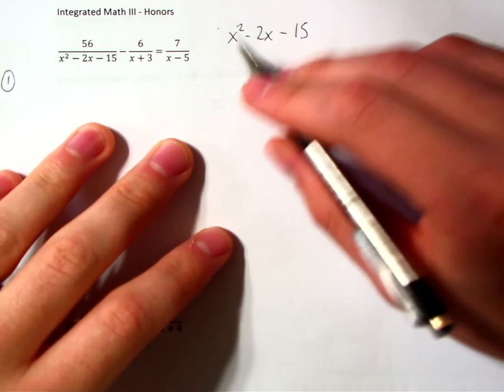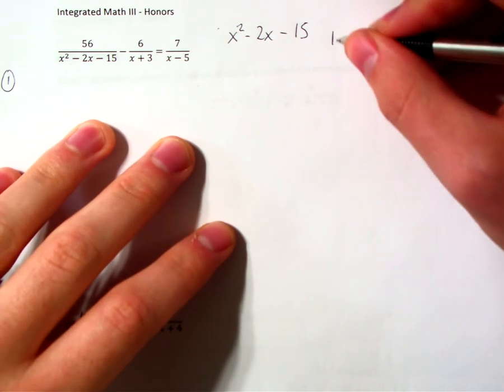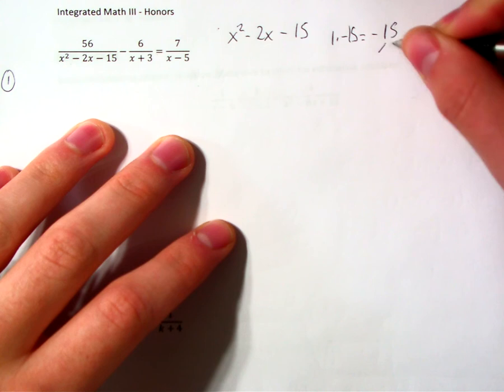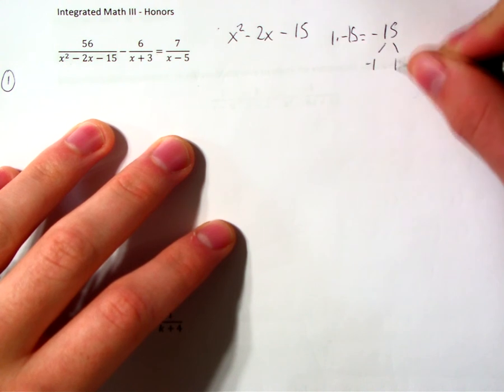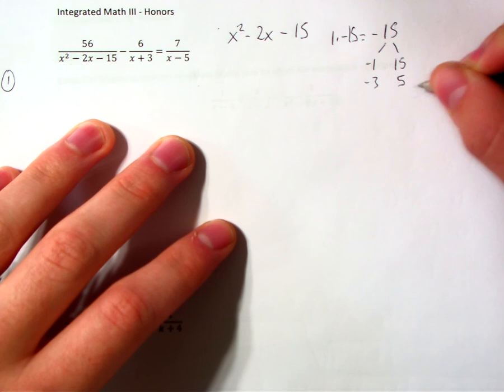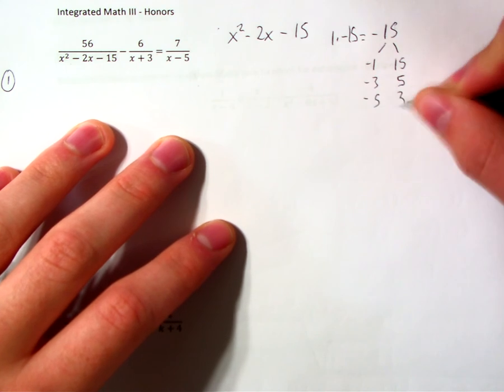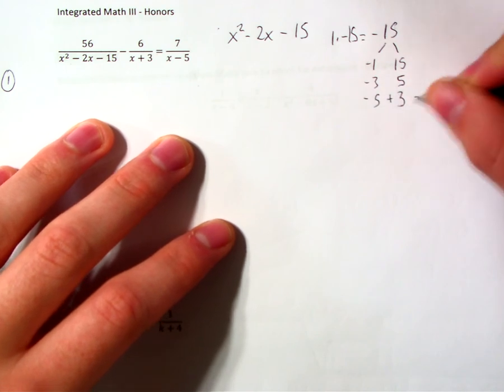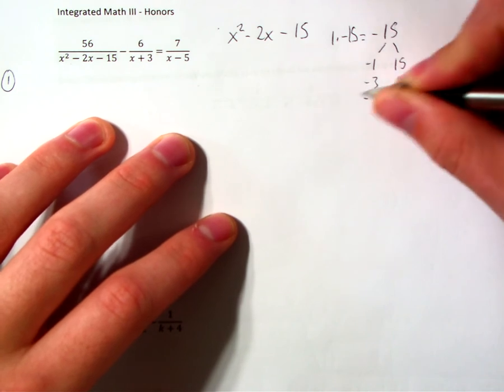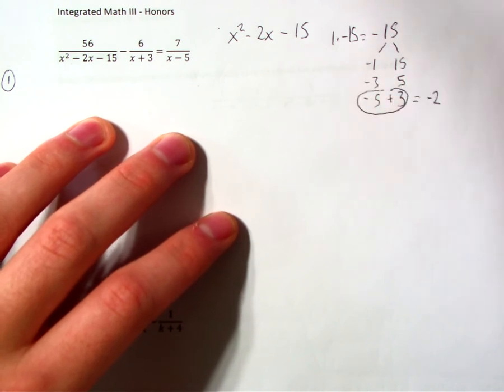A times C, that's 1 times negative 15, which is equal to negative 15. That factors into negative 1 and 15, or negative 3 and 5, or negative 5 and 3. And actually, this is the pair that I'm looking for, because negative 5 plus 3 is negative 2. So negative 5 and 3 are what I'm looking for.